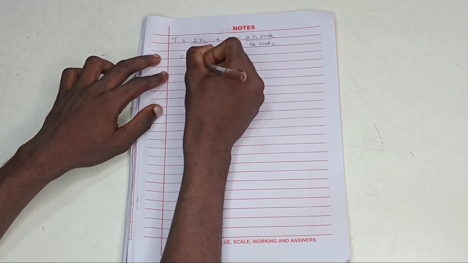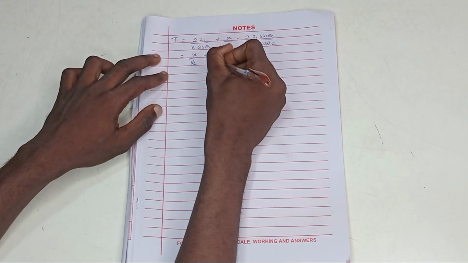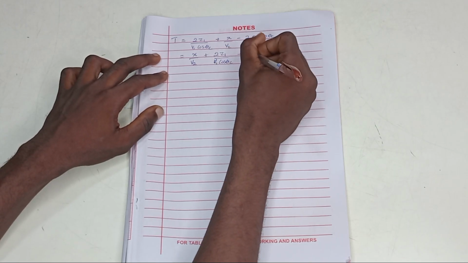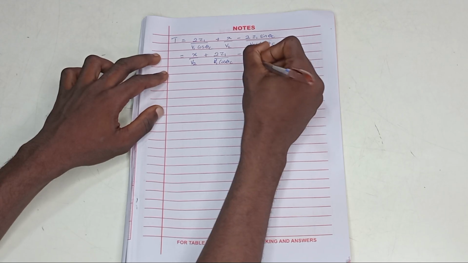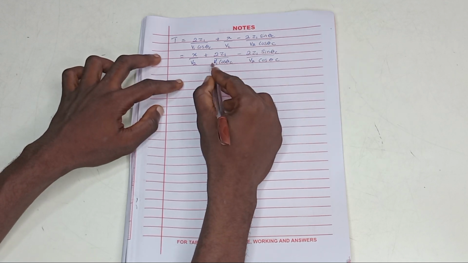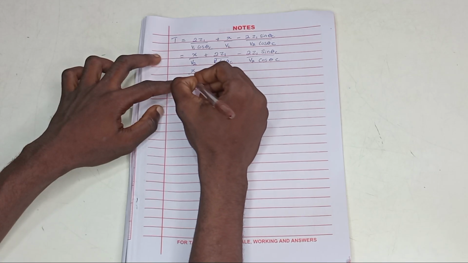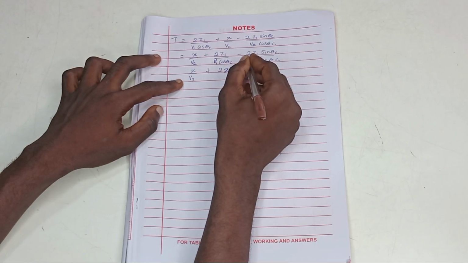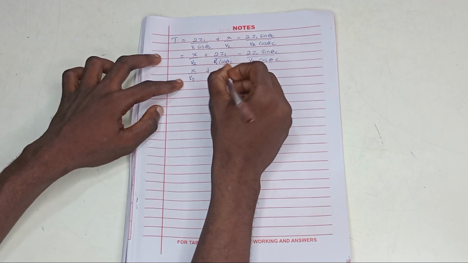Let's bring X over V2, then write everything all over again: 2Z1 over V1 cos theta C minus 2Z1 sin theta C over V2 cos theta C. What is common in both? 2 is common, Z1 is common, and we also have cos theta C.